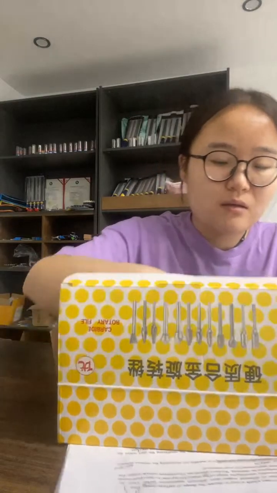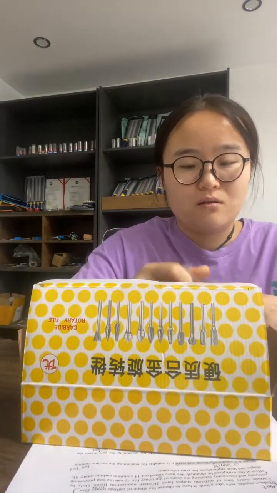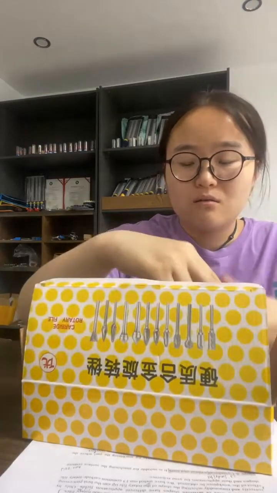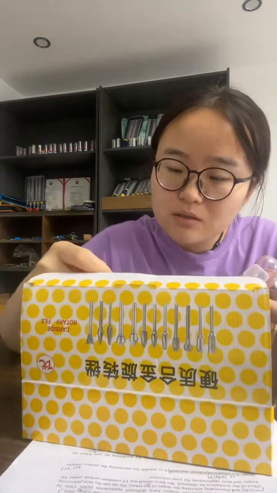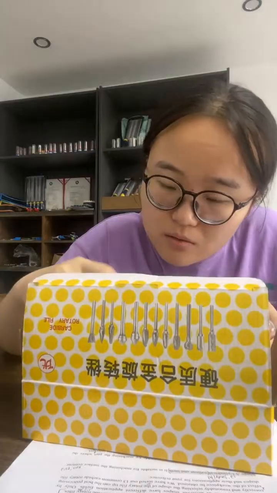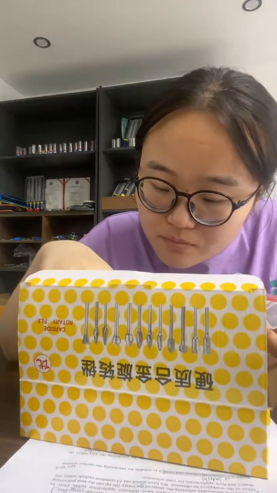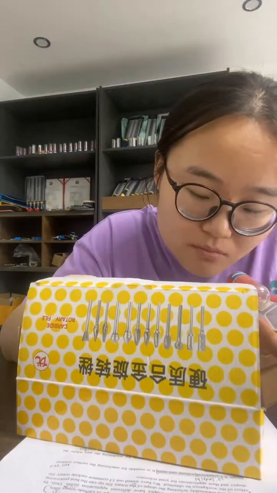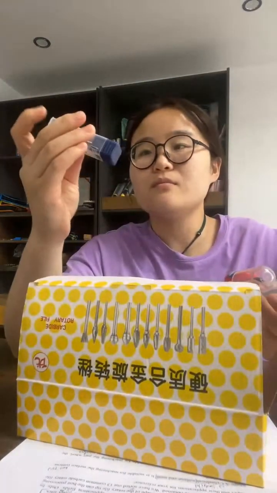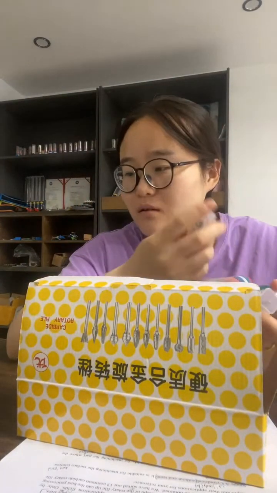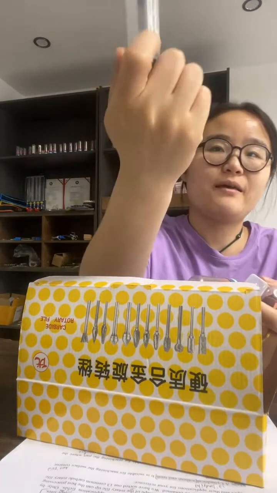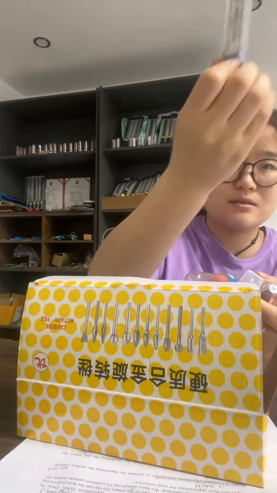The shape A. Yes, this is the shape A, cylindrical without any teeth.